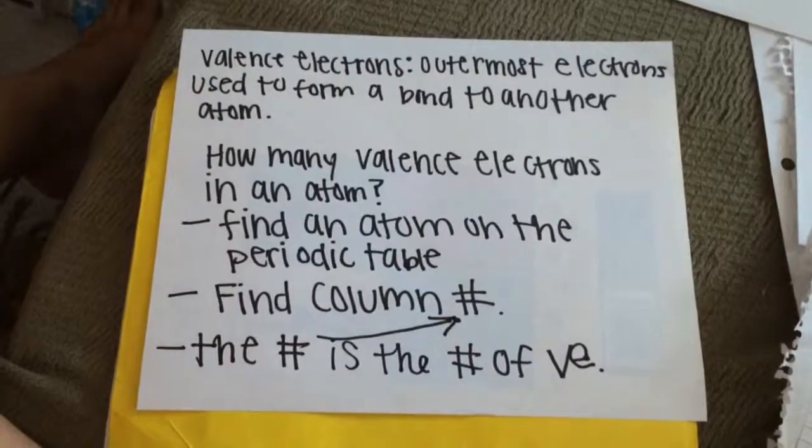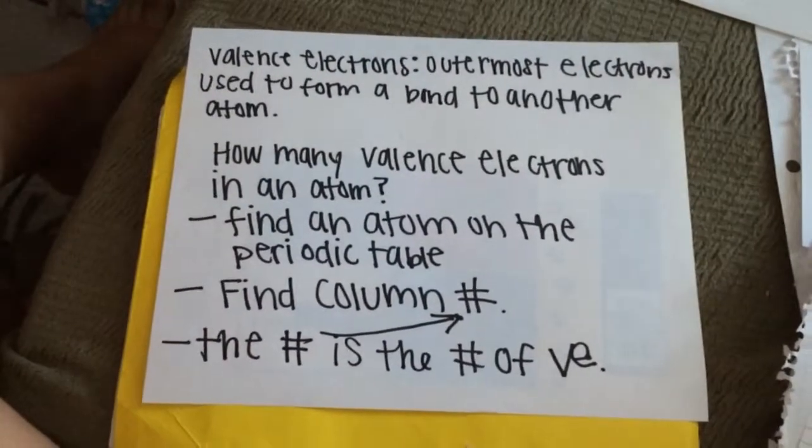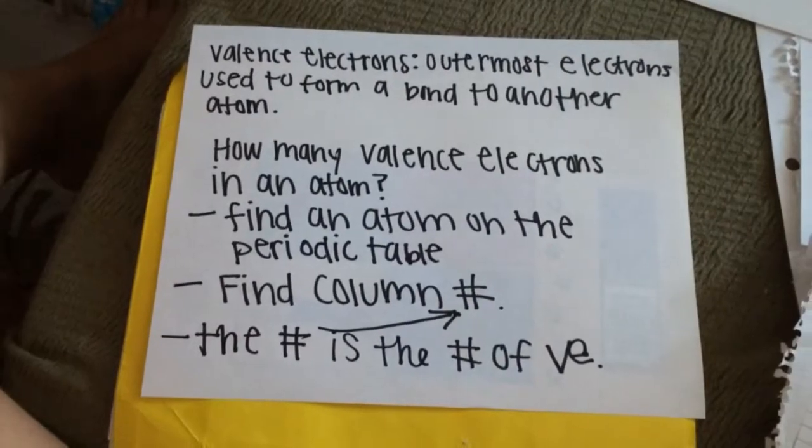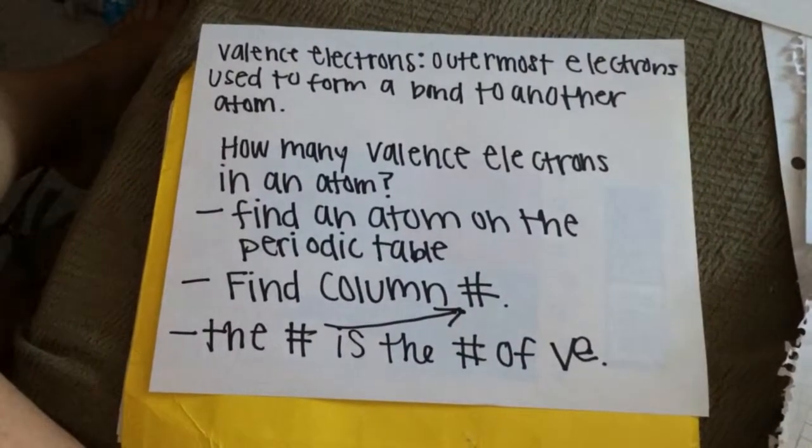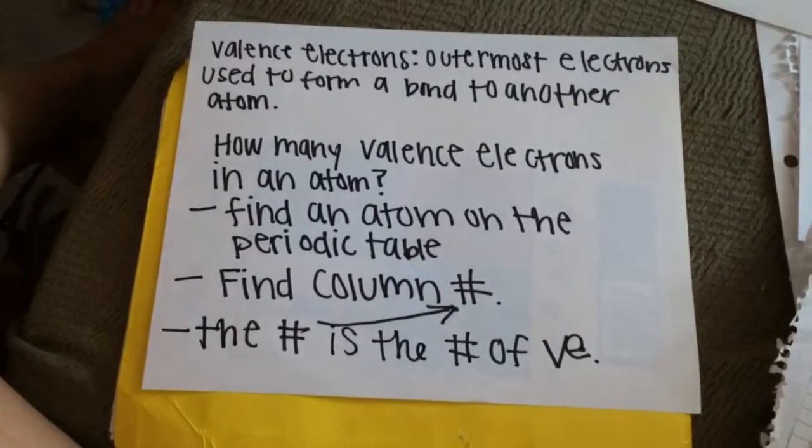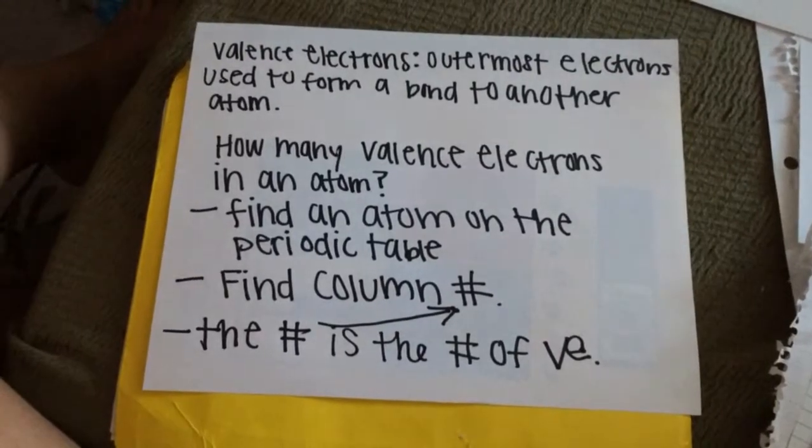How many valence electrons in an atom? First, you find an atom on the periodic table. Second, find the column number. Third, the column number is the number of valence electrons.